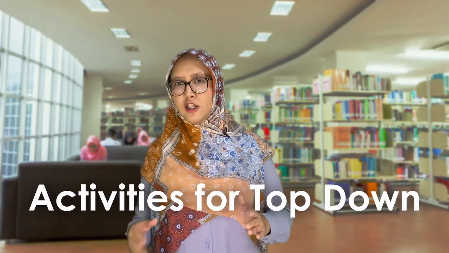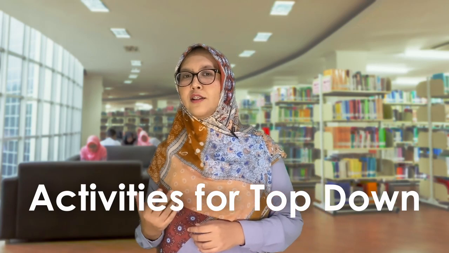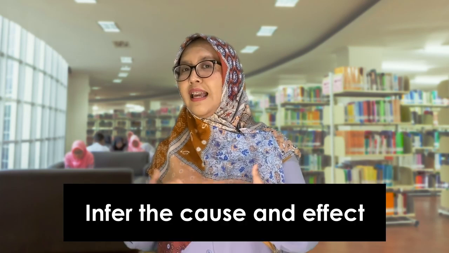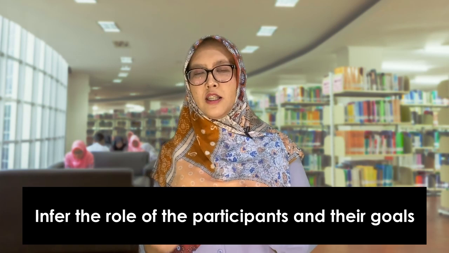In teaching listening for comprehension with top-down processing, we can implement several activities. For example, you can ask your students, after listening to a recording, to a text, to infer the setting for a text, and then you can also ask them to make inferences of the cause and effects in the text. And then you can also ask them to make an inference of the role of the participants and their goals in the text.